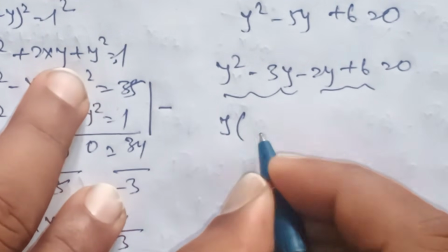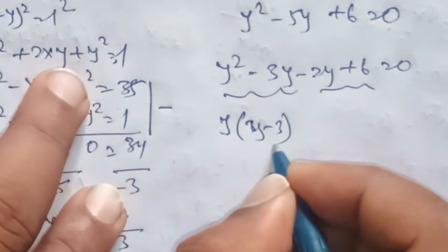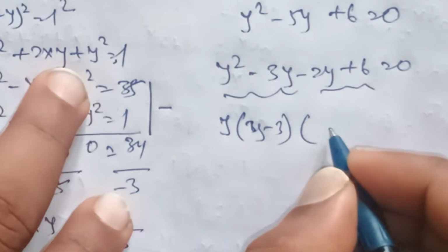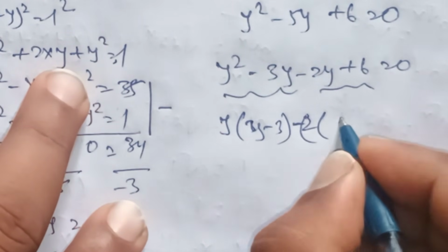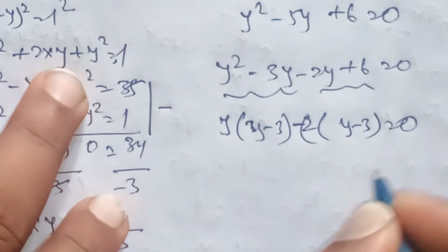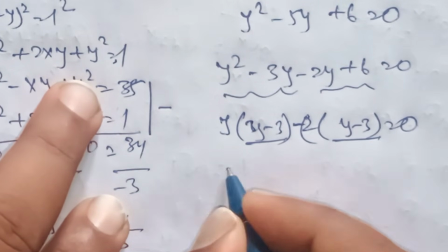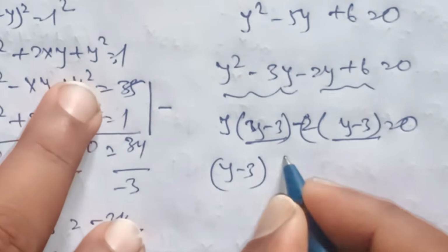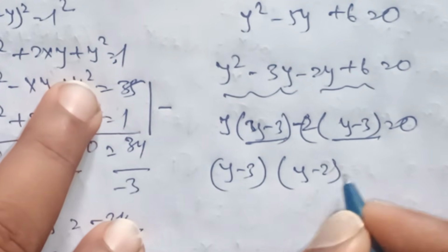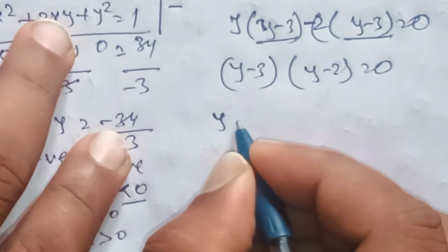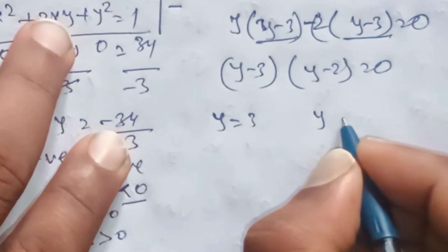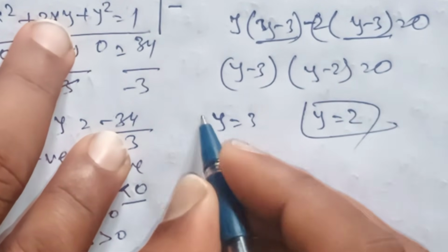Here y take common: y(y − 3) − 2(y − 3) = 0. Here y − 3 take common, left with (y − 3)(y − 2) = 0. Here two conditions arise. First, y = 3. Here y = 2.